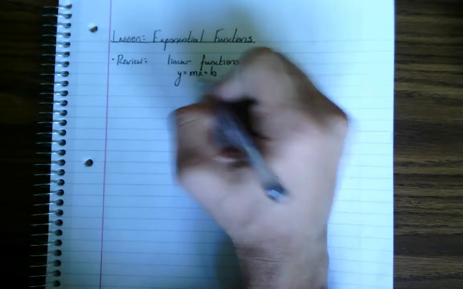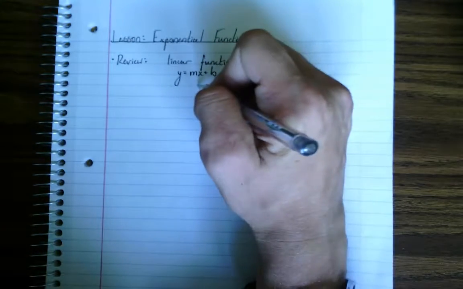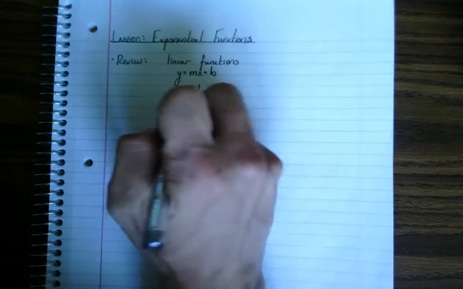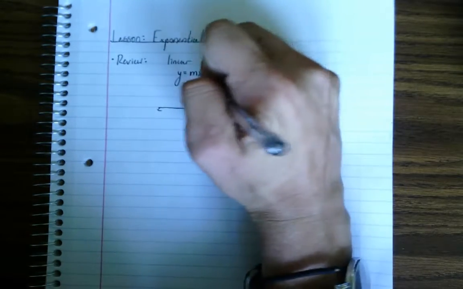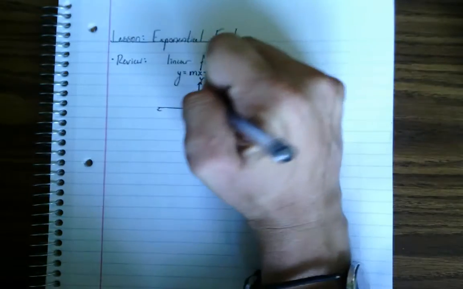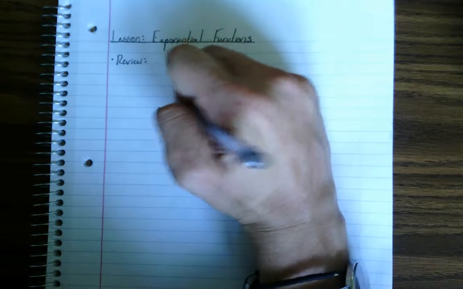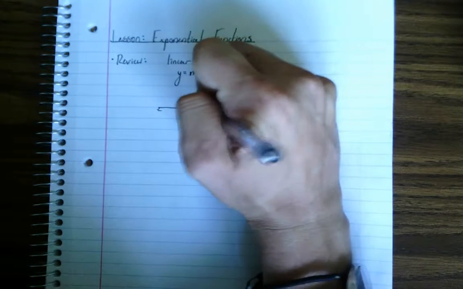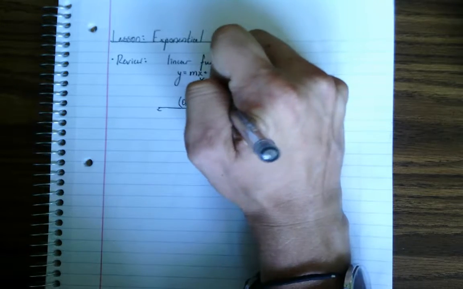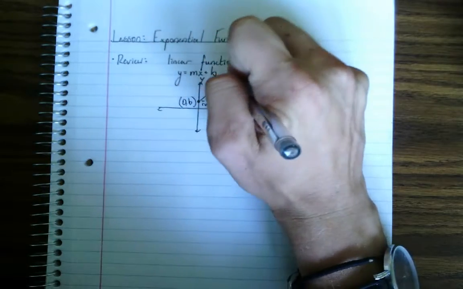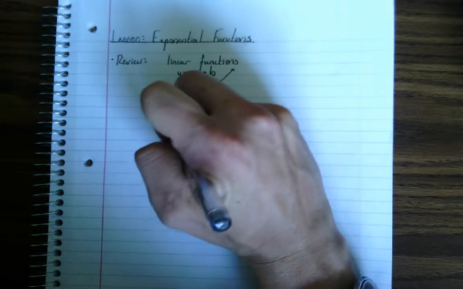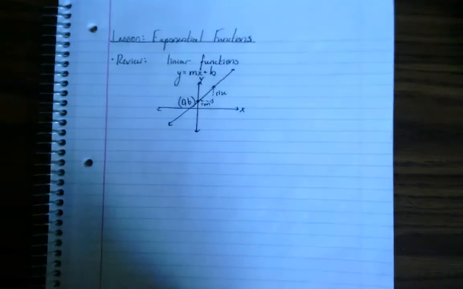The m was our slope, the b was our y-intercept, and we found that if we wanted to graph this without looking at all our x values, finding our outputs, tracing that line, it's realizing that our b gives us our y-intercept, our m gives us our rise over our run, and so we can easily graph that as a constantly increasing line.